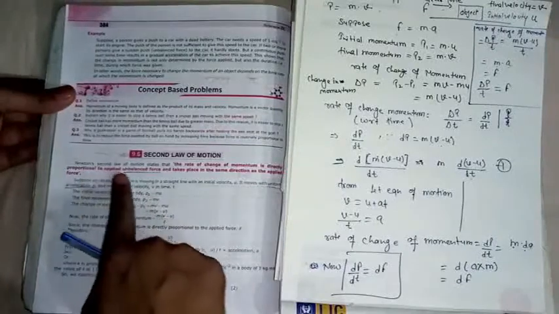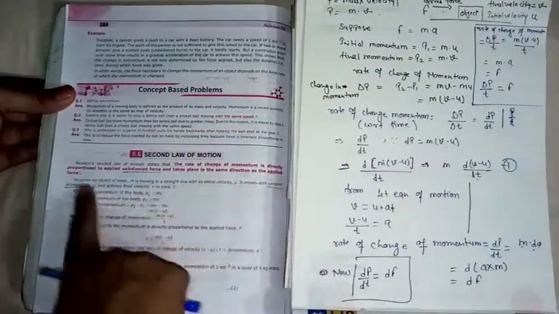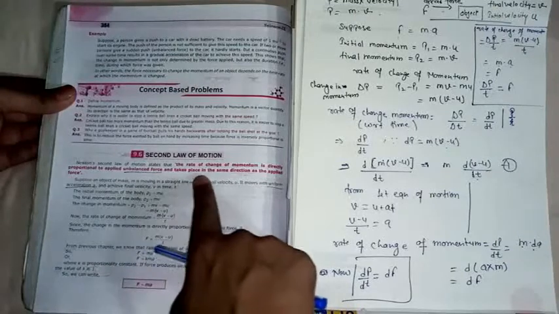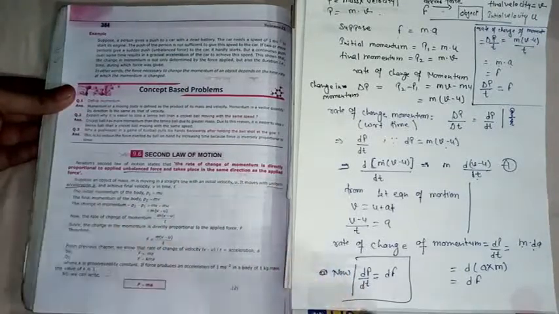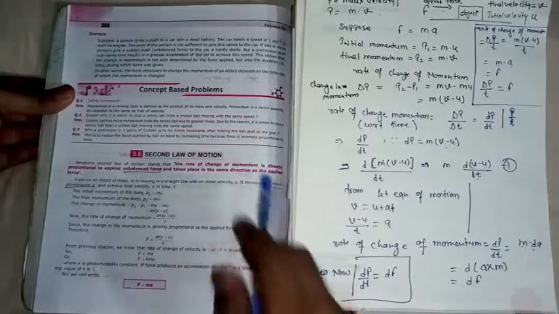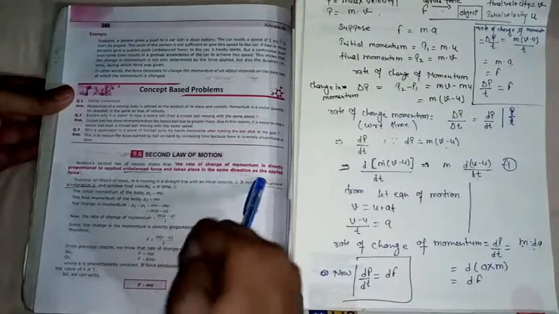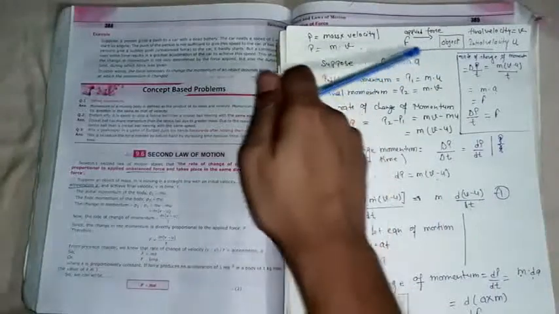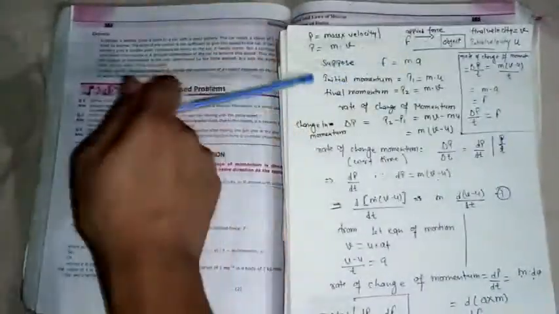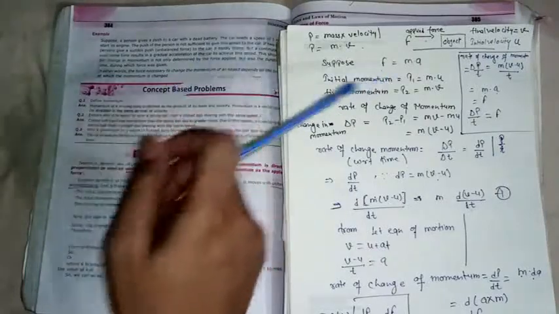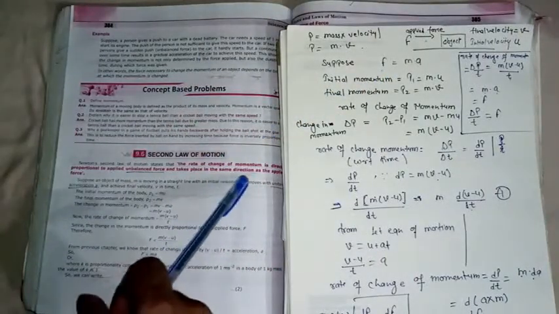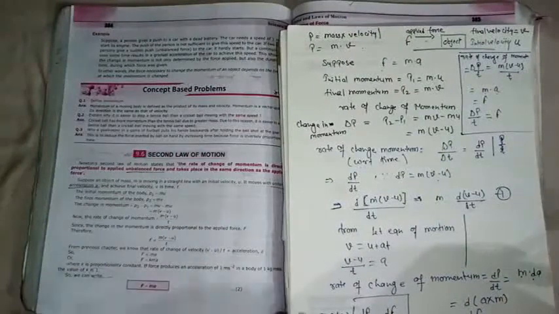Statement: Newton's second law of motion states that the rate of change of momentum is directly proportional to the applied unbalanced force and takes place in the same direction as the applied force. So you can see here, the rate of change of momentum is directly proportional to, or equal to, the unbalanced force dF, and takes place in the same direction as the force applied. If we apply a force in this direction, the change of momentum will be in this direction.